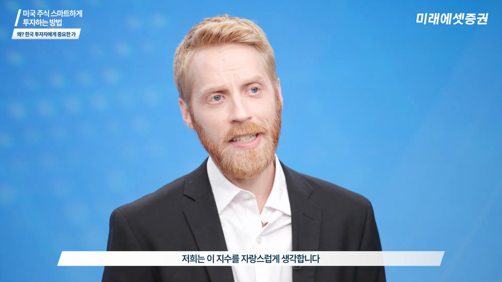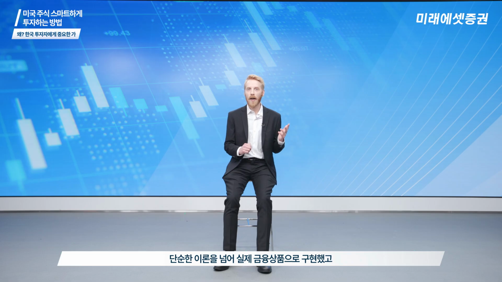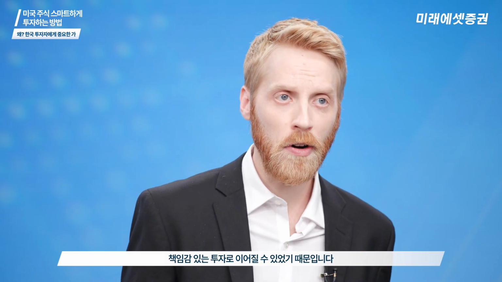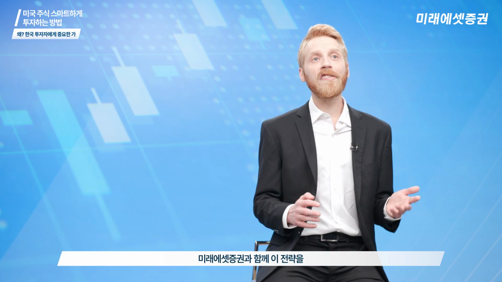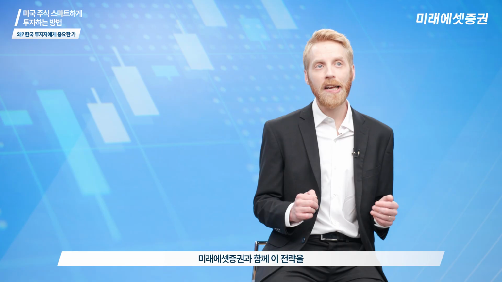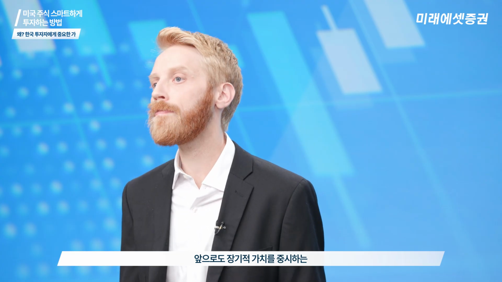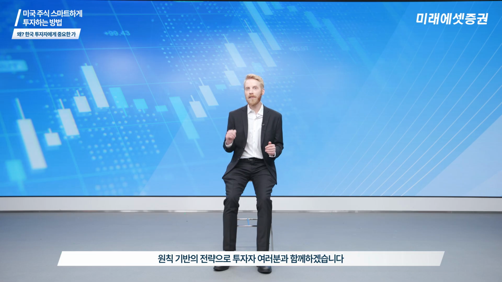We're proud of this index. We're proud not only that we have been able to convert academic theory into financial practice and see it do well, but we have also been able to help investors avoid hype and exuberance in the market and invest their savings responsibly. We're excited to work with Mirae Asset Securities and bringing our strategy to Korea. Together, we look forward to empowering investors with a disciplined strategy that prioritizes long-term value over short-term noise.